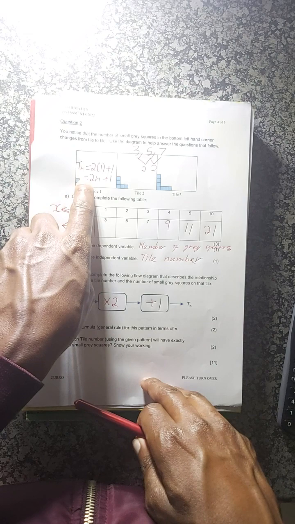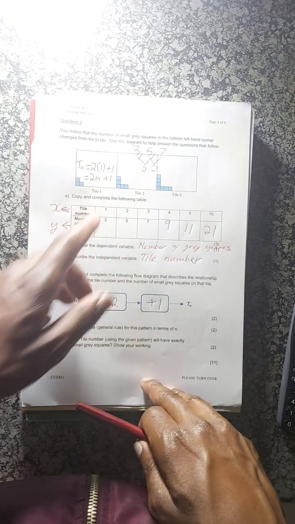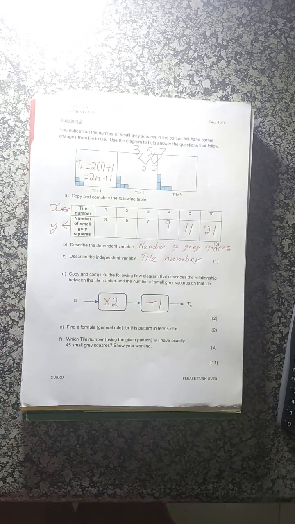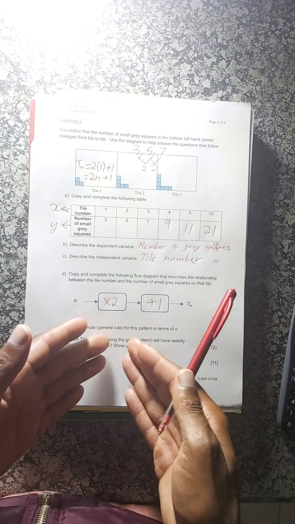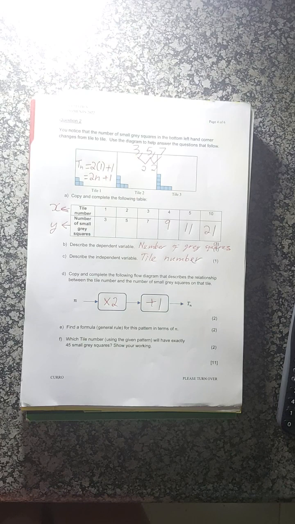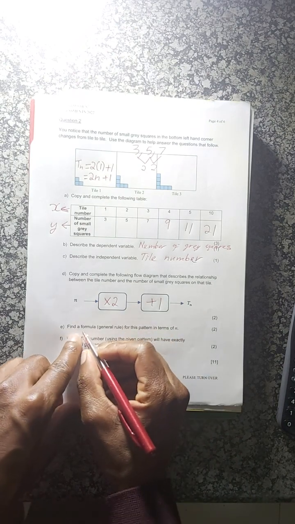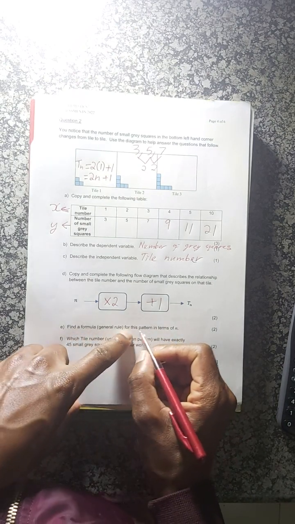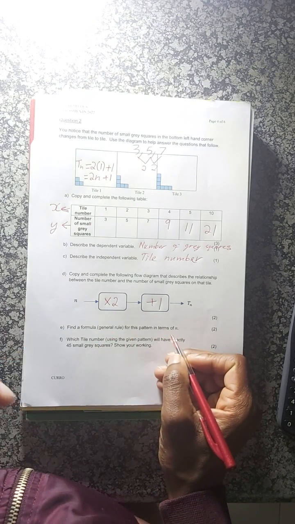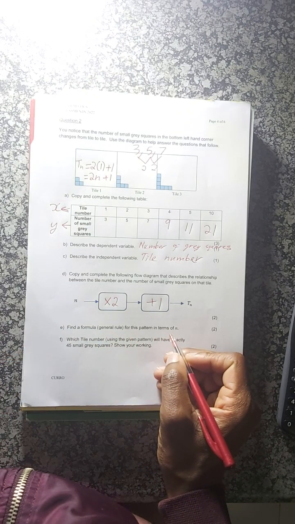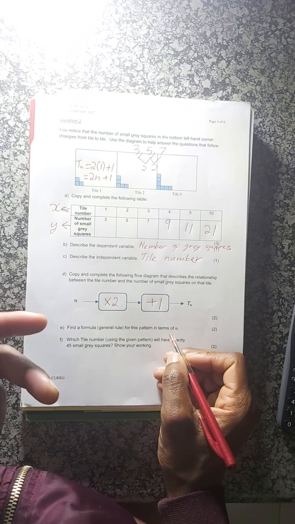It is Tn is equal to 2n plus 1. The question has already been answered. We answered it ahead of time, and our life is easy, right? Life is easy because we just take what we got here, put it here, and we move on. So find a formula for this pattern in terms of n. In terms of n means the general formula should have n.